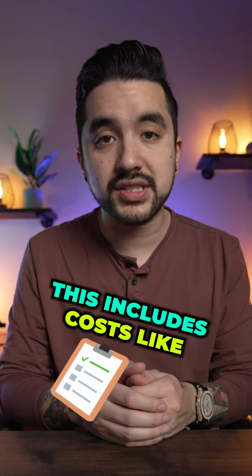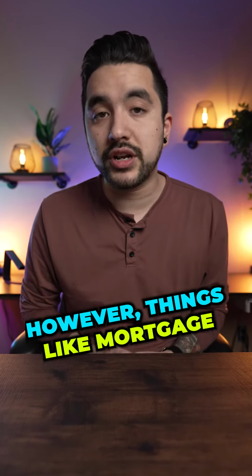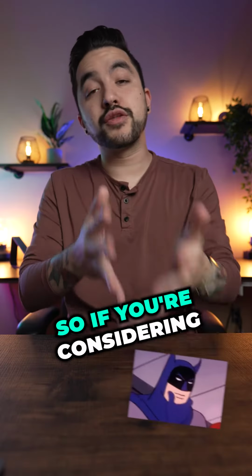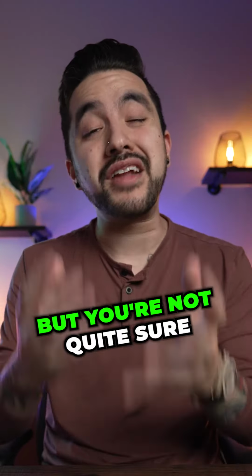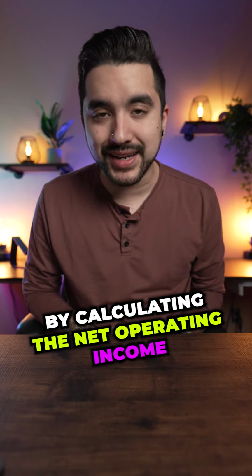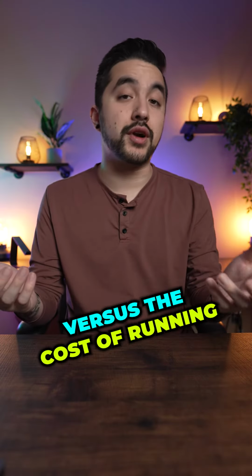This includes costs like accounting and attorneys to plumbing and electrical expenses. However, things like mortgage payments and your personal income taxes are not a part of the operating expenses. So if you're considering investing in a property but you're not quite sure if it's going to be a worthwhile investment, by calculating the net operating income, you can get a pretty good understanding of the property's income versus the cost of running the property itself.